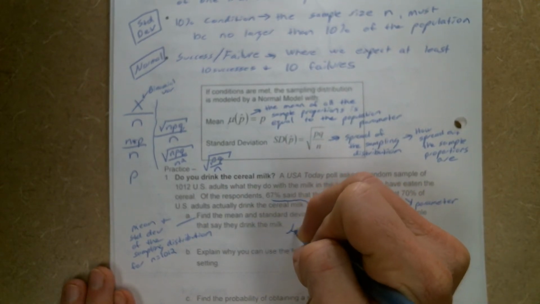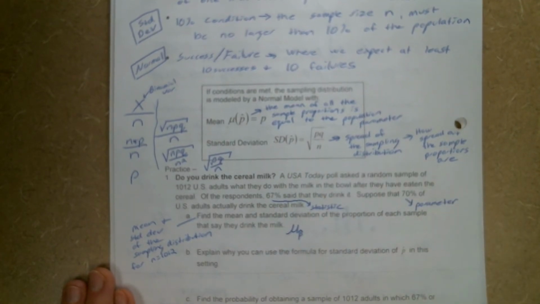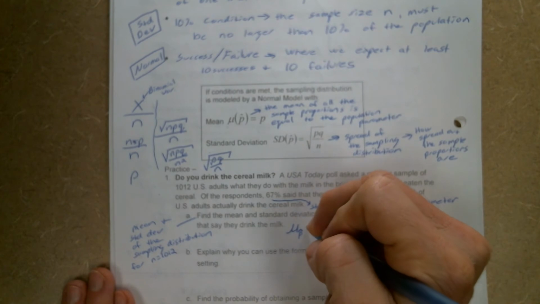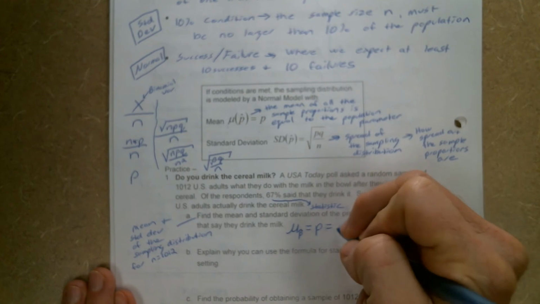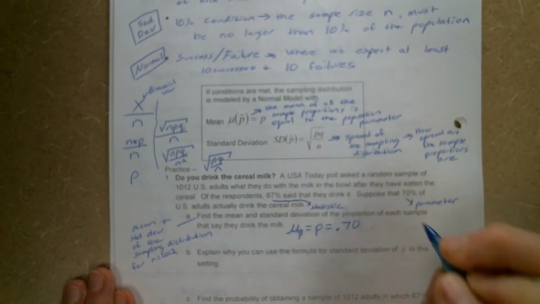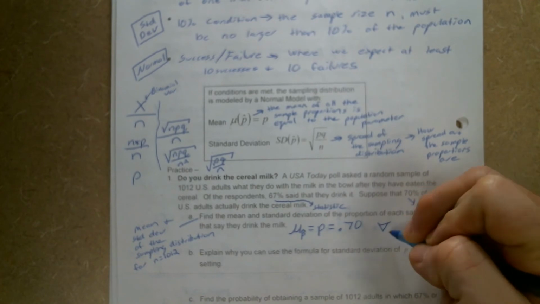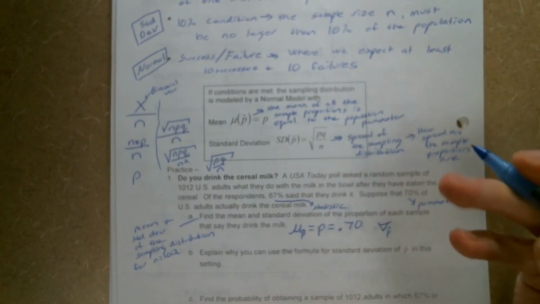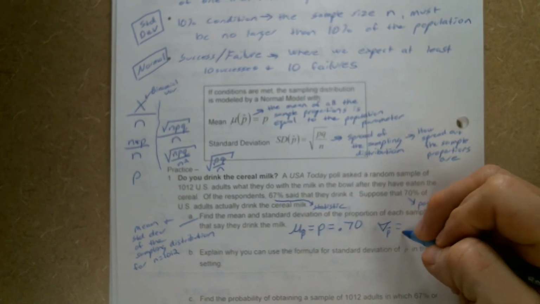When you averaged all of those individual statistics together, it generally worked out to be the same thing. So again, the way we write this is the mean of all of those proportions that we could calculate is equal to the true value, and the true value is given to us in the problem as 70%. The standard deviation of p hat is going to be this square root of pq over n, and this does involve our sample size.